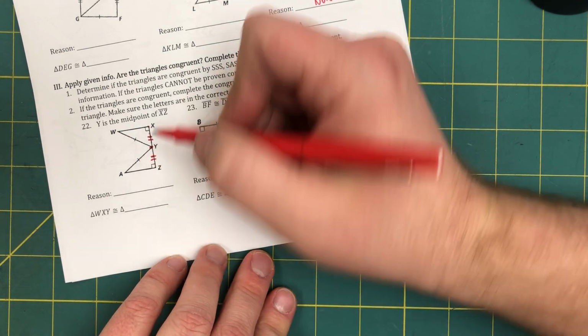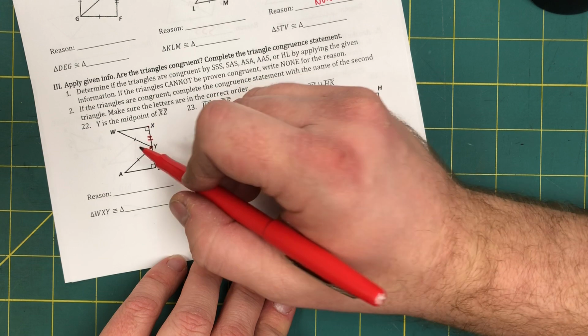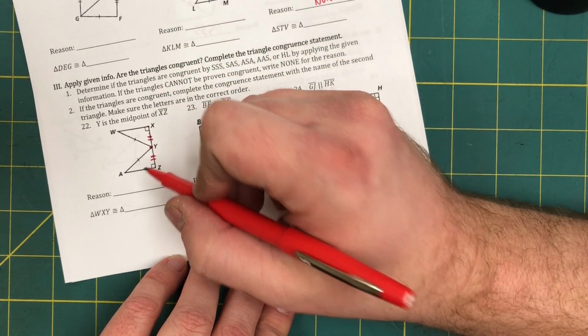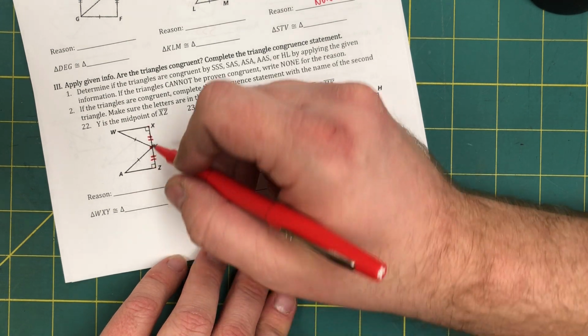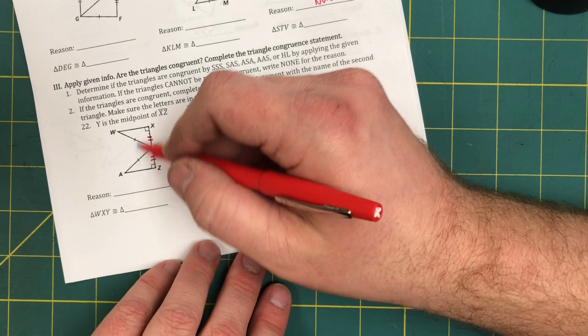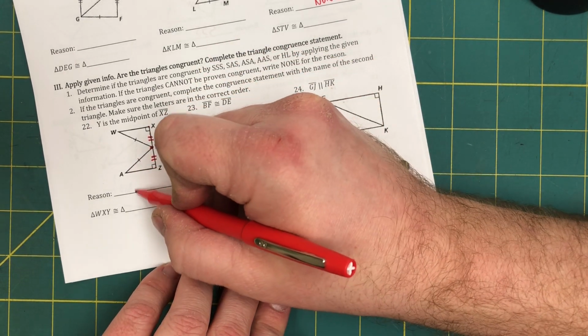Is this enough information? With what we have so far, this is angle side side. That is not enough information. That's a no. Once we're done studying right triangles, we'll see this actually does work. But for now, this is a no.